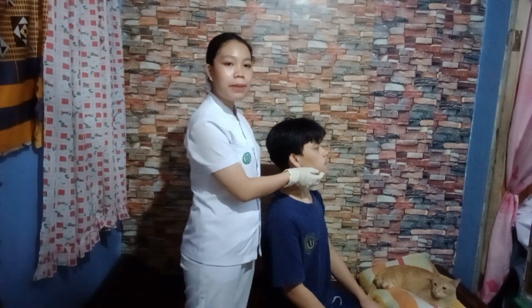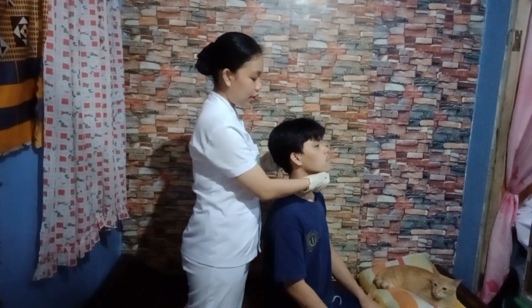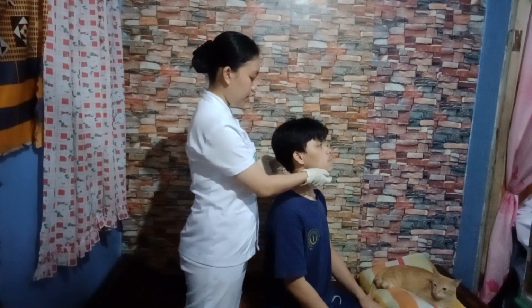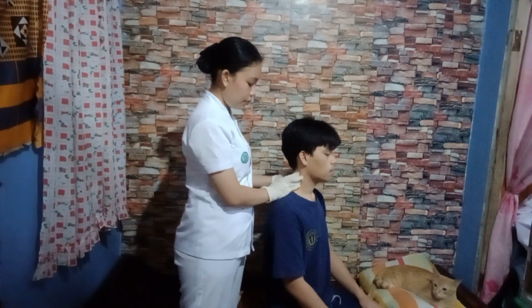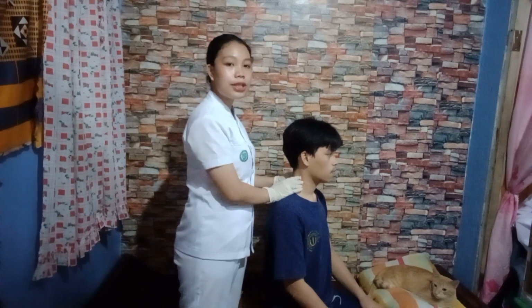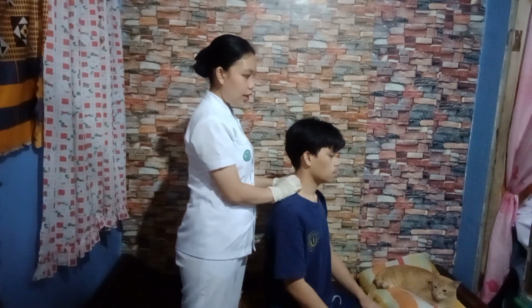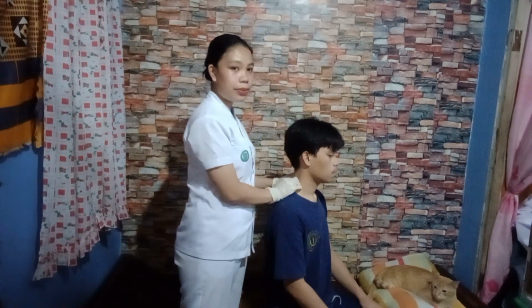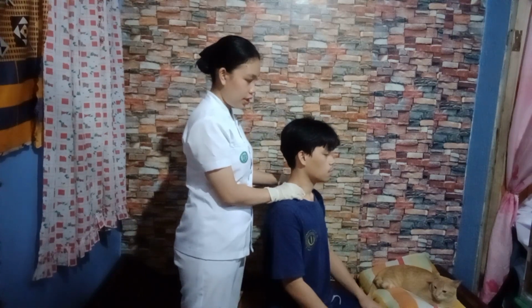And when we palpate the submental, we will only use one hand. Okay. And now we will go to the superficial cervical, which is here. And posterior cervical, this one. And we will go to the deep cervical chain, which is here.